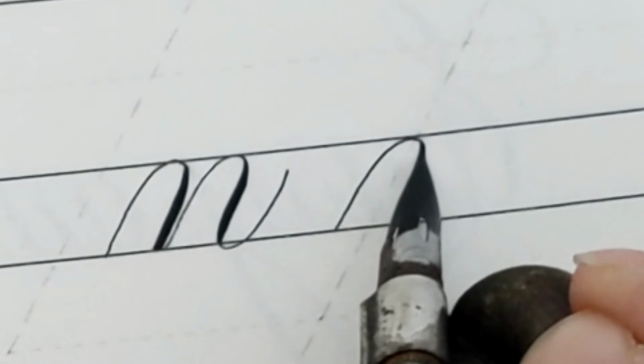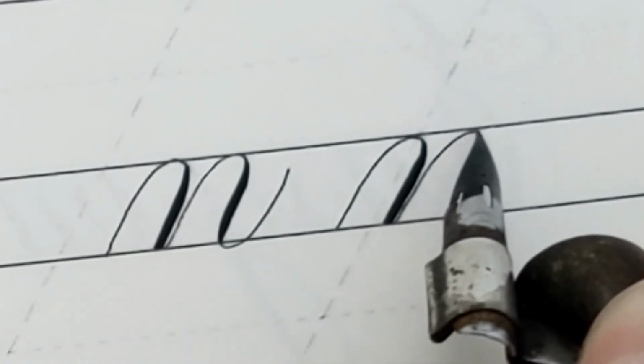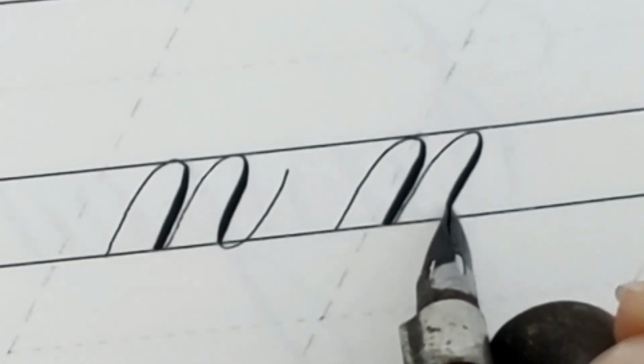So while you're writing it, you want to make sure that the width between the strokes right there is equal. You want to make sure that it's equal throughout, so the letter looks uniform and nice.